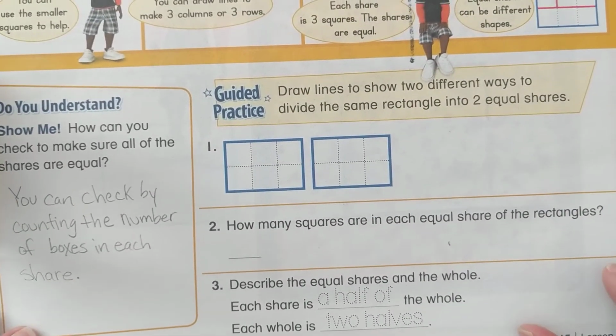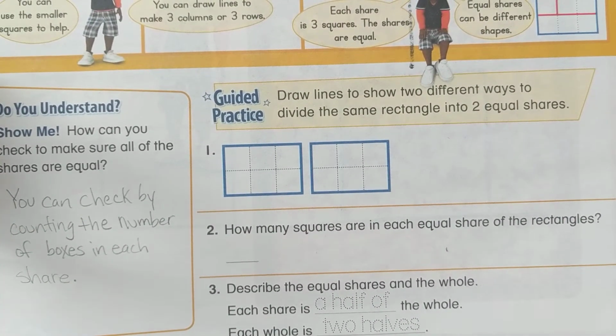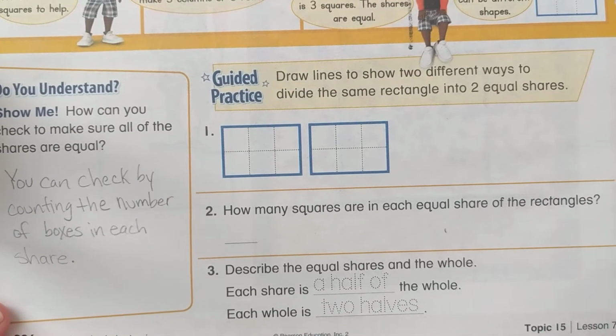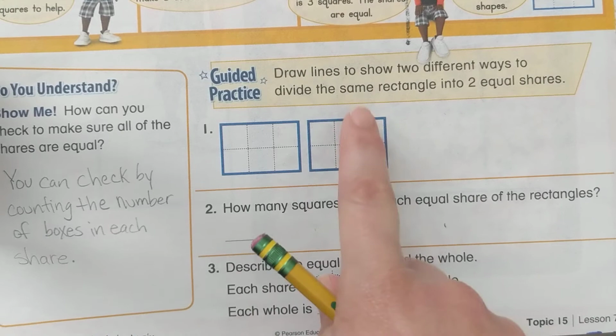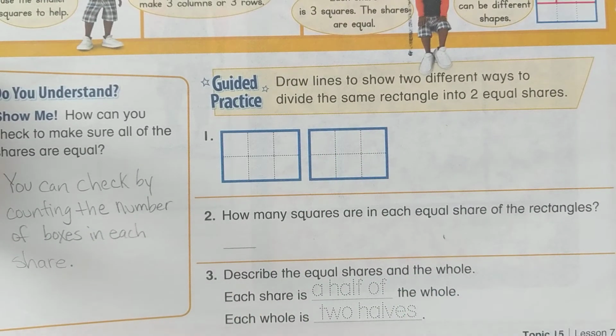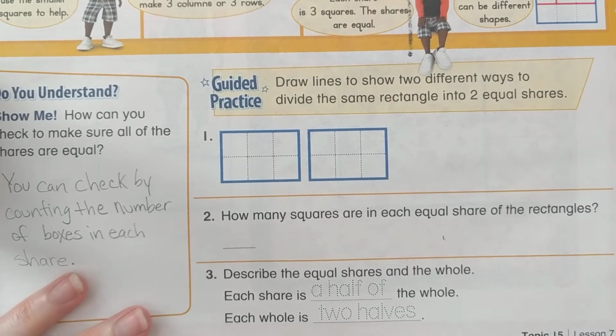Okay, let's go ahead and do some of our work. We need to draw lines to show 2 different ways to divide the same rectangle in 2 equal shares. Now this is going to be my rule for you guys. The first one always has to be either rows or columns. Then that'll tell you how many boxes need to go in your second one. Your second one could be the odd shape.